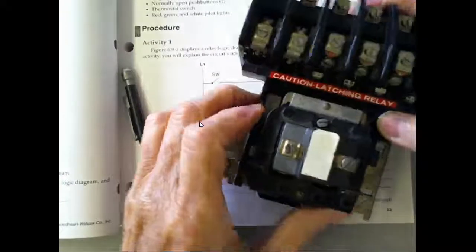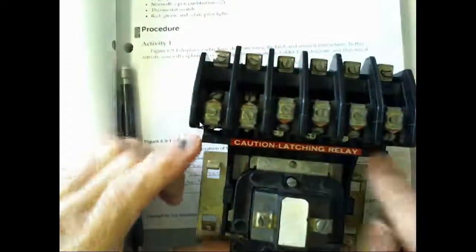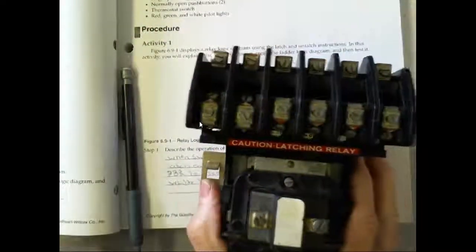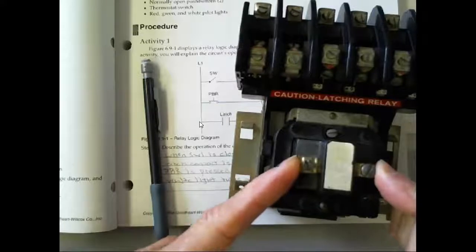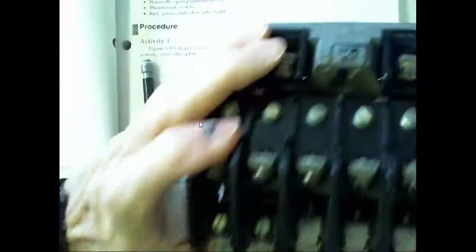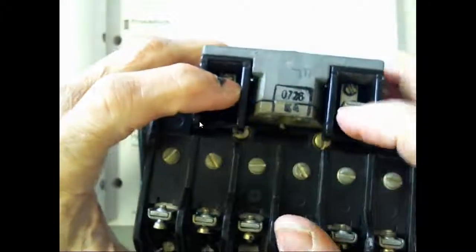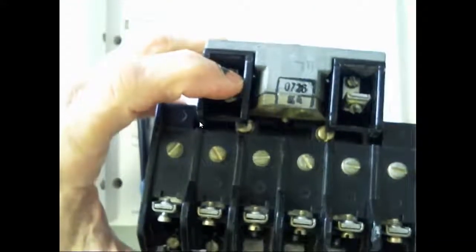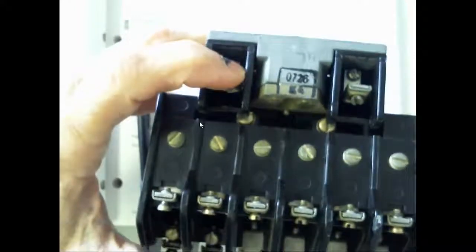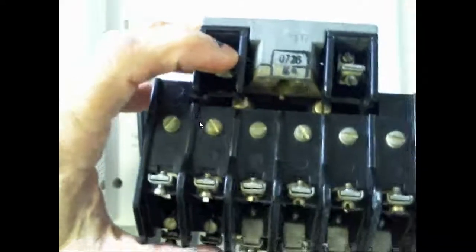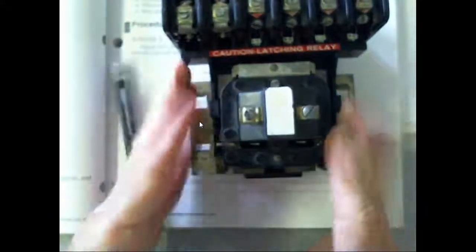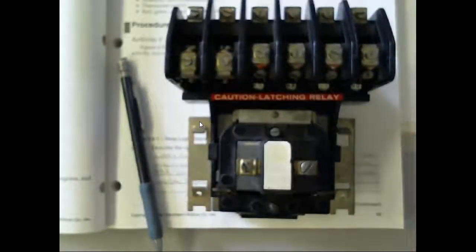So we use these latch unlatch relays. You see it says caution latch and relay. It lets you know that right off the bat. This one's been tripped, but it's got two coils on it. Here's the connection for one of the coils that might latch it, and then here's the unlatched coil back here. So we had two coils. We hit one, the relay would latch, and then it would stay in how long? Till we unlatched it. So this is a real latching, unlatched relay.